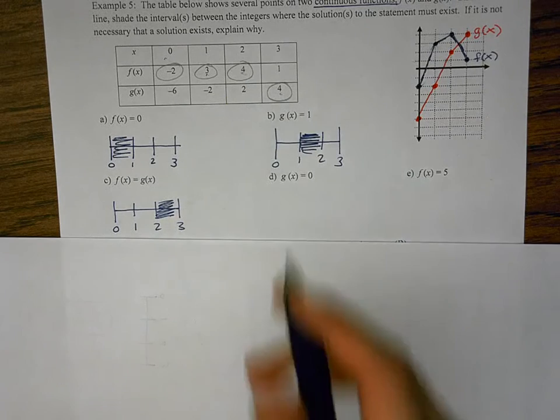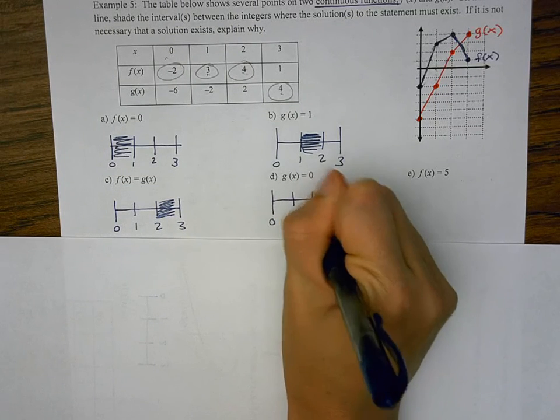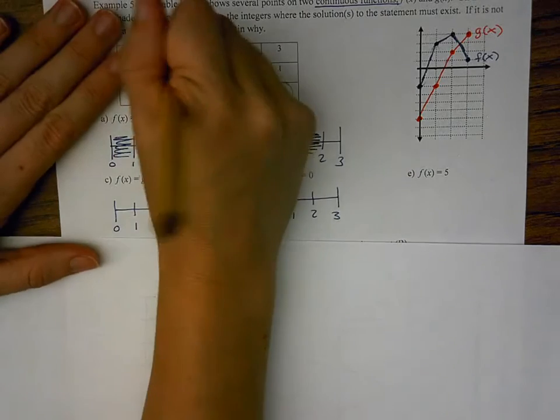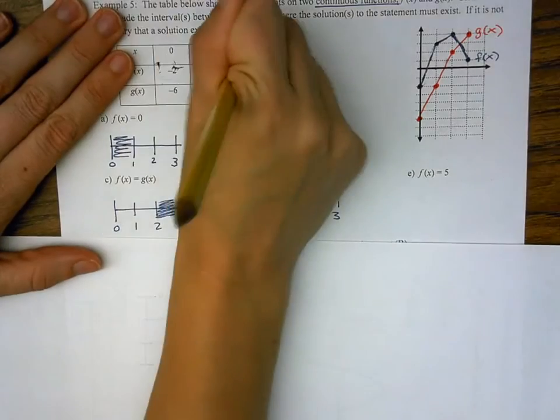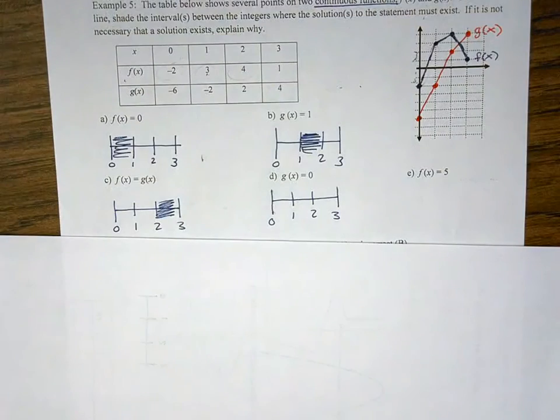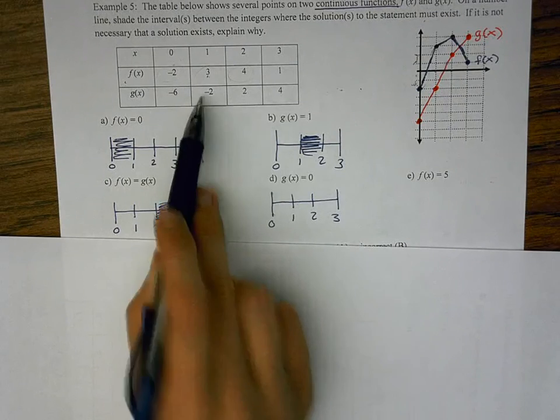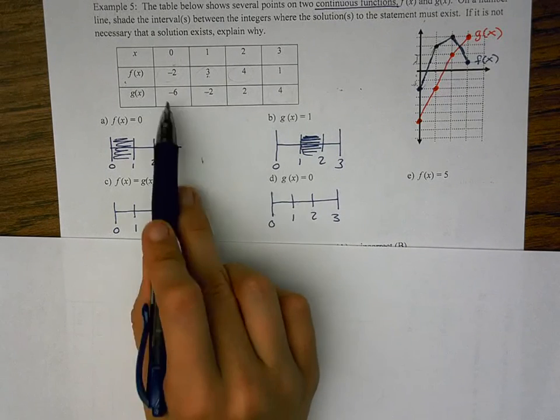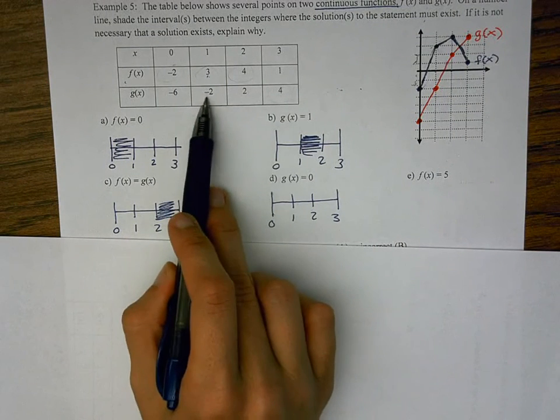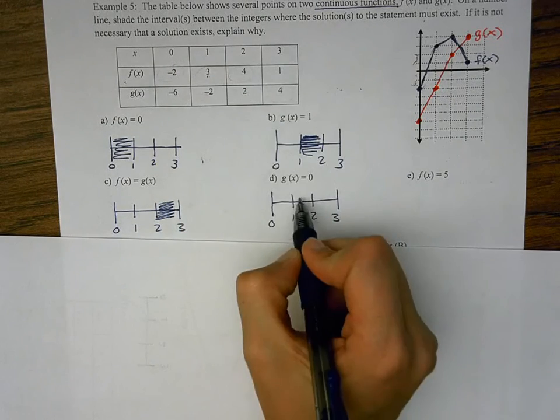Okay. D, again, if you haven't already, I recommend pausing the video and trying this one on your own. Okay, g of x equaling 0. On what interval do we know g of x equals 0? I'm going to go ahead and do the table first this time. For g of x equaling 0, g of x went from negative 6 to negative 2. We did not have to cross through 0, so not the first interval. Second interval, negative 2 to 2. Oh, right there. The only way to get from negative 2 to 2 is to at some point pass through 0. So my interval 1 to 2 is one of my intervals.